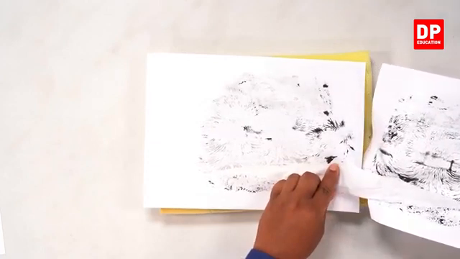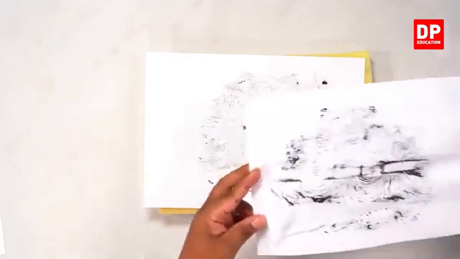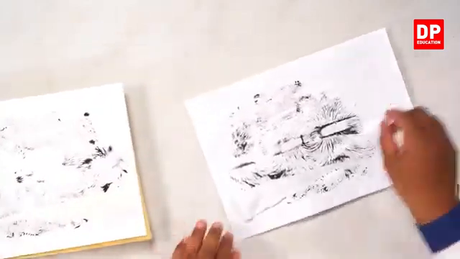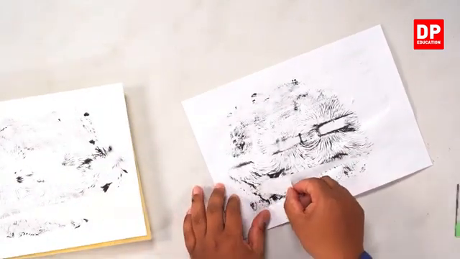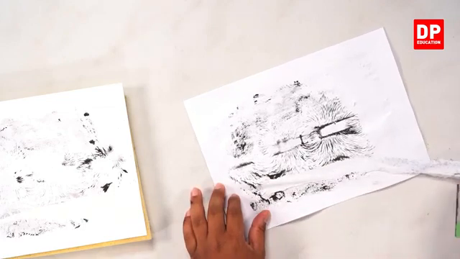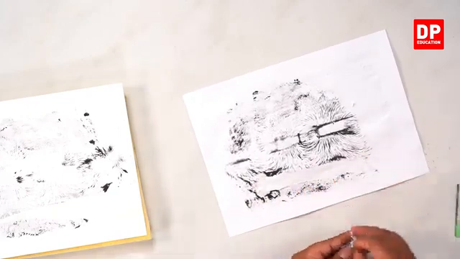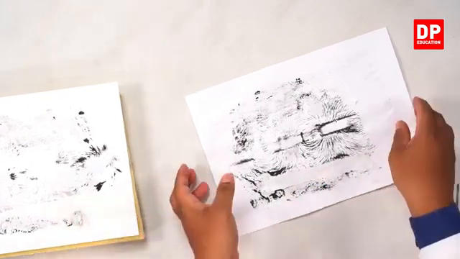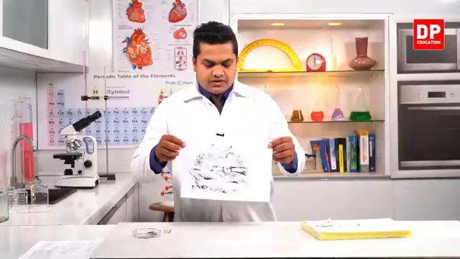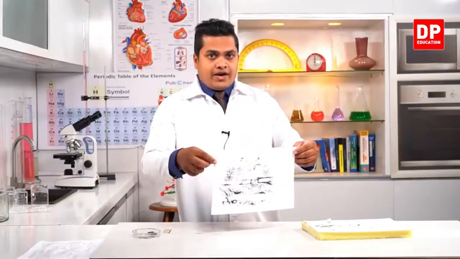It's difficult to get off the paper as it got stuck with the glue. So I'll remove this excess paper. Now this is my imprint. See? You can see a good pattern.